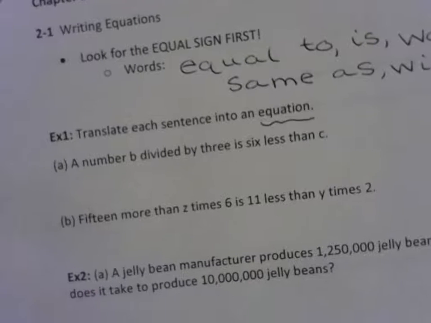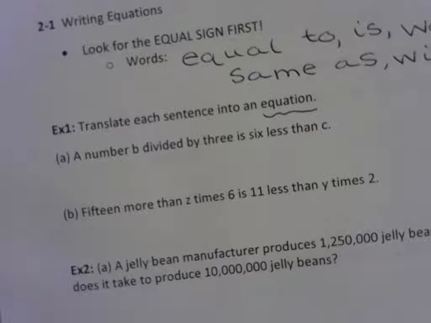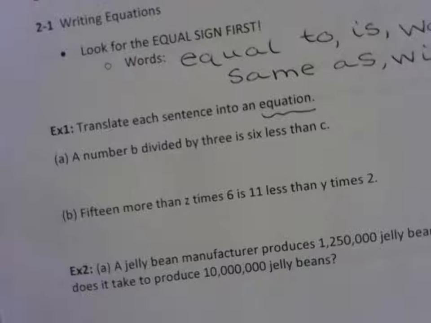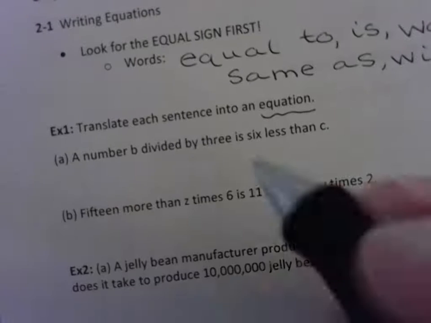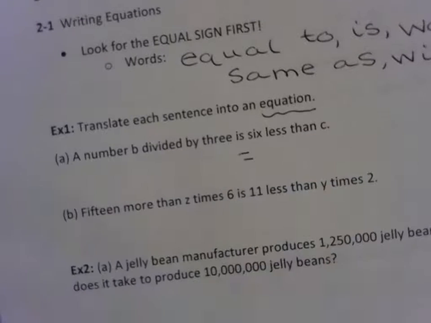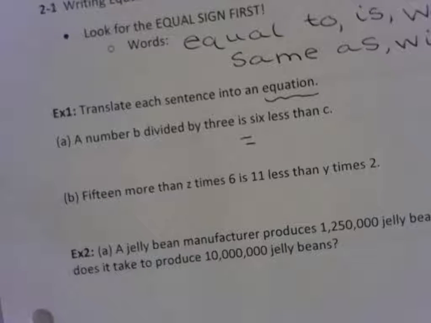A number b divided by 3 is 6 less than c. So I like looking for the equal sign first. Is, right there, equal sign. And that helps me split up what's my left side and what's my right side. A number b divided by 3.